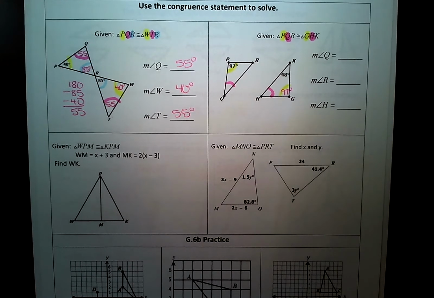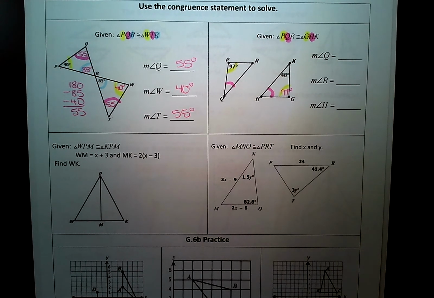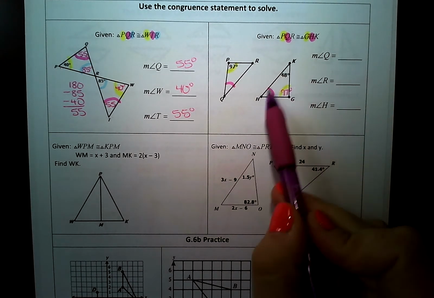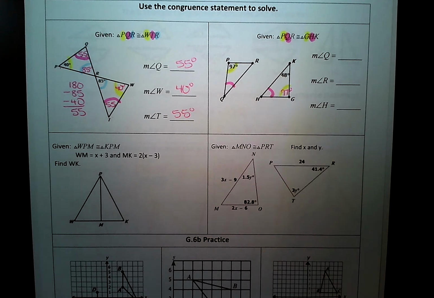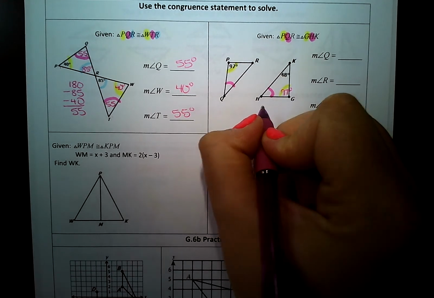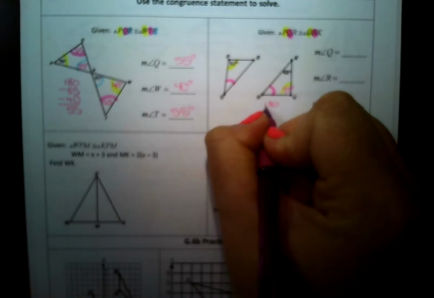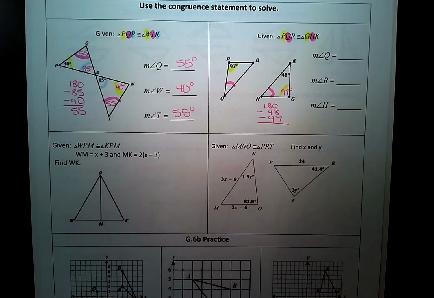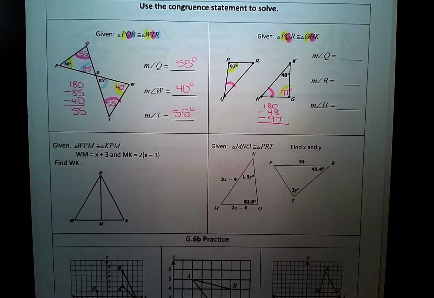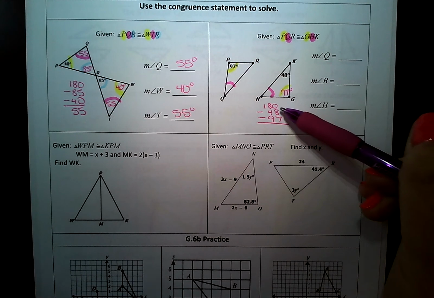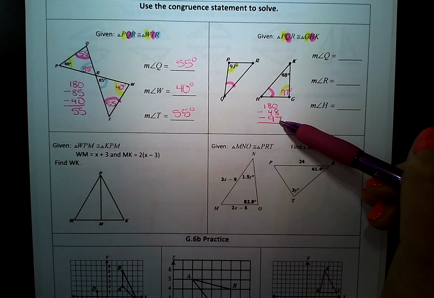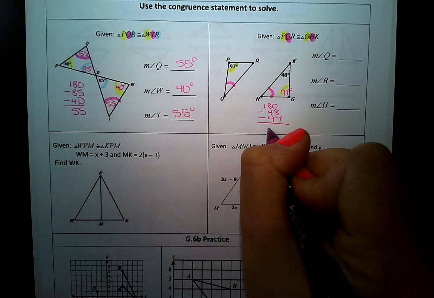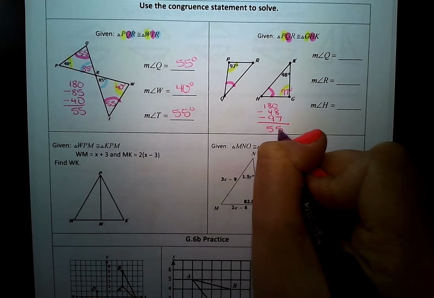Okay, I don't know either of those angles, but looking at the second triangle, I can solve for angle H using the triangle sum theorem. I know that all 3 angles have to add up to 180 degrees, so if I subtract away the 48 and 97, I will know what angle H is. 180 degrees, take away 48 degrees, take away 97 degrees, leaves me with 55 degrees.